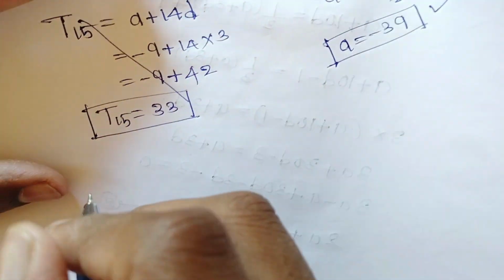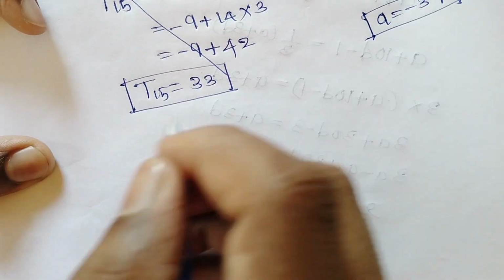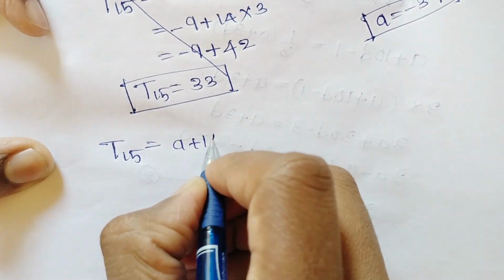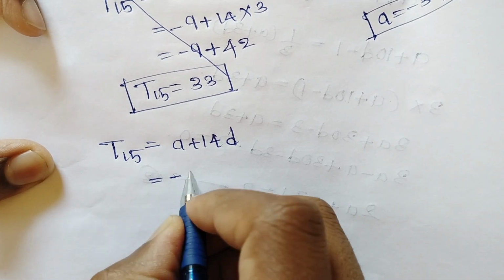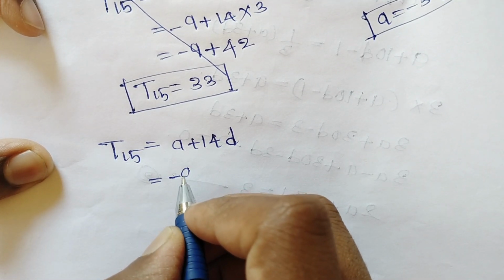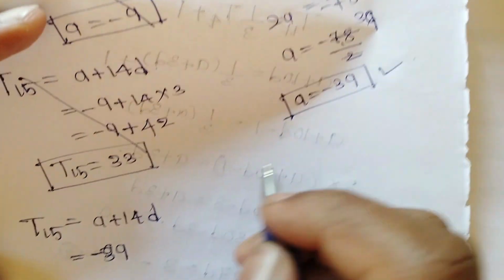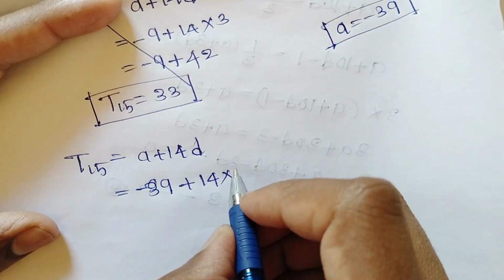So next we can move on to finding T15, that is a plus 14d. a is given by minus 39 and d here is 3.